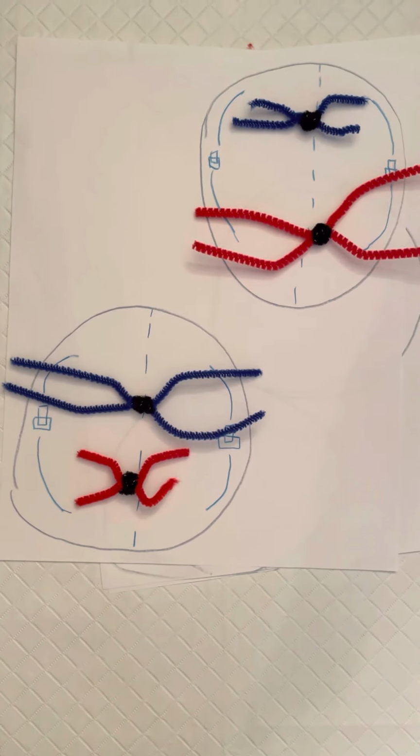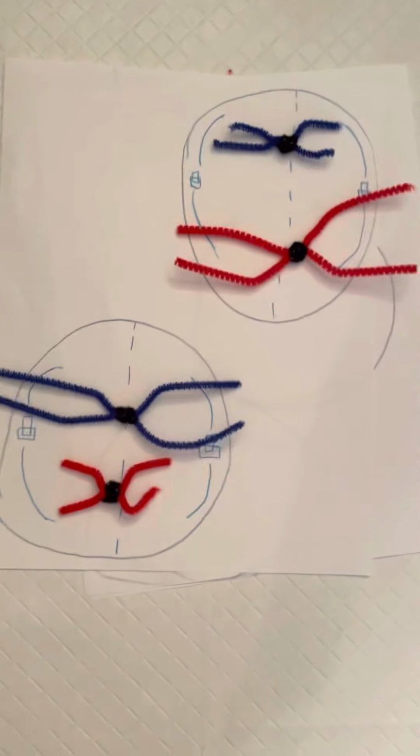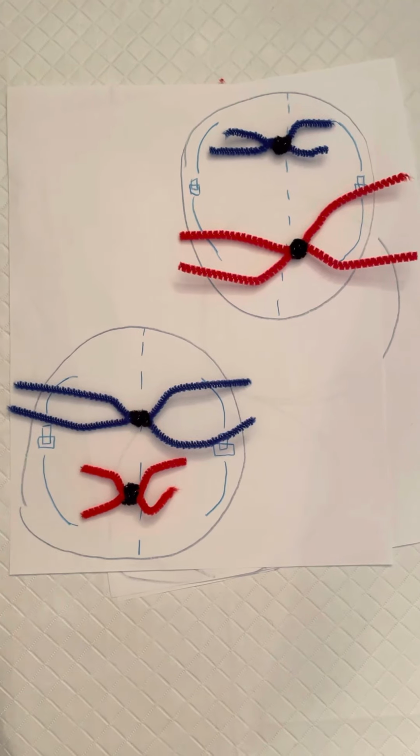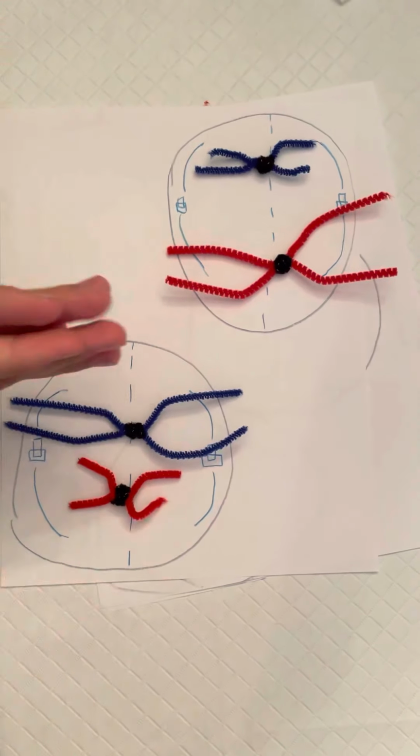Metaphase 2. The cell moves on to metaphase 2, and the chromosomes align themselves at the equator with one sister chromatid on each side. These are the sister chromatids, and they are on each side.